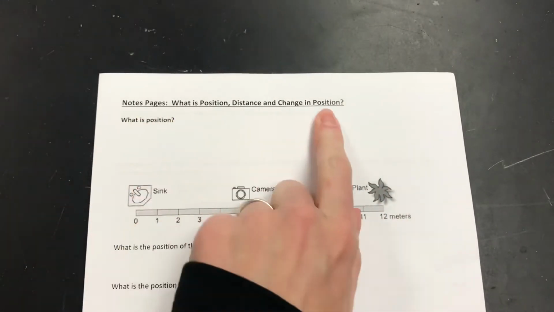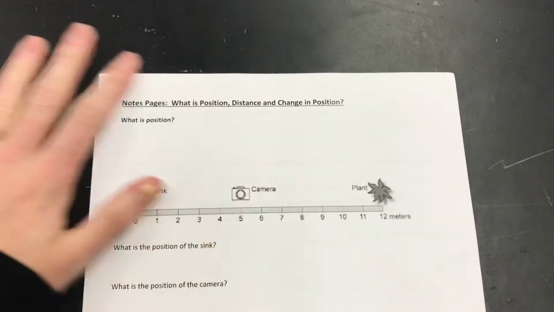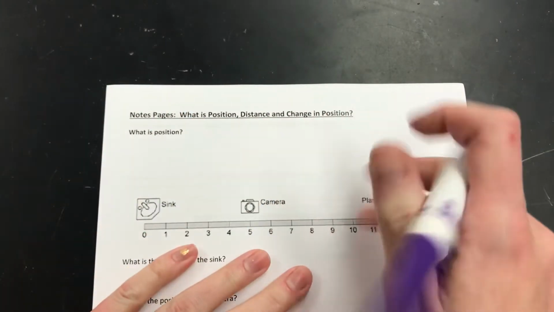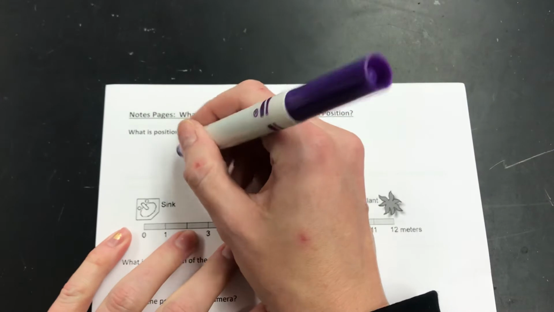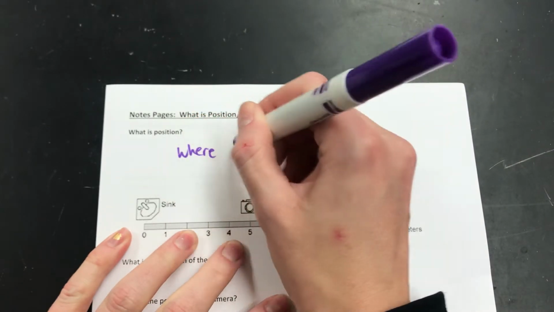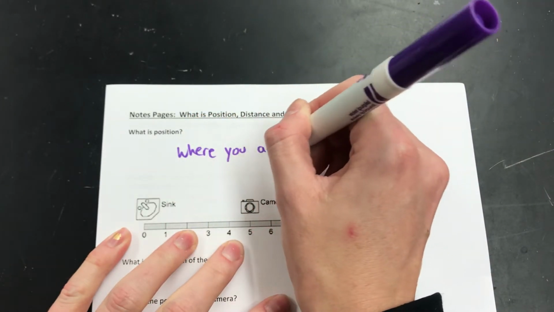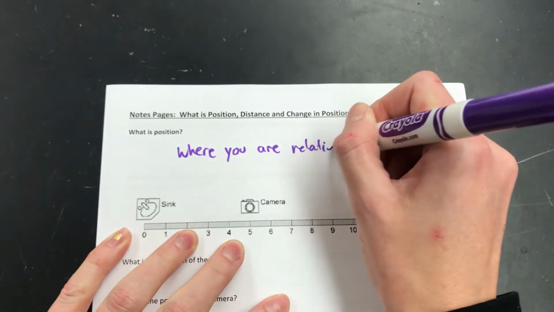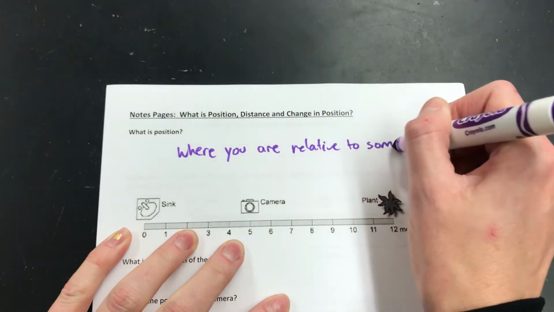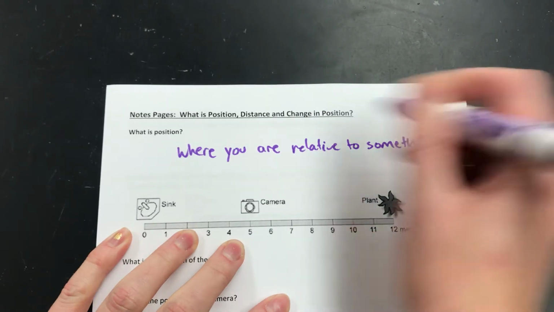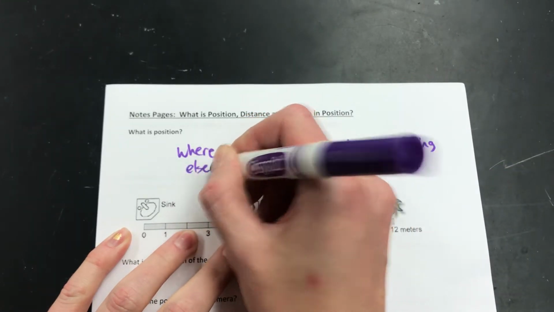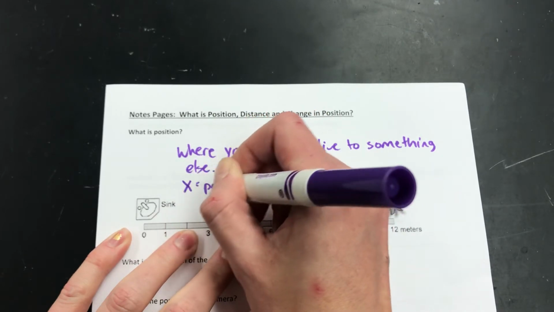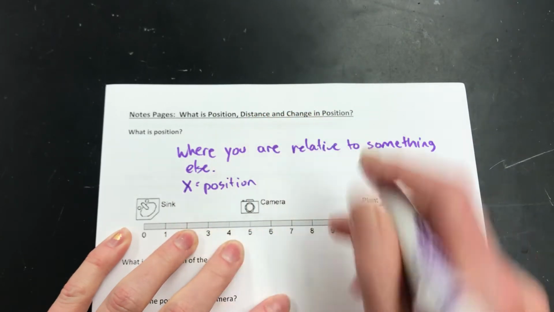Okay, what is position, distance, and change in position? This is what it looks like. Alright, so position, you might already know this, tells you where you are, okay? And it's always measured relative to something else. And in physics class, when we talk about the position, we use the letter X. So that tells you your position, okay?